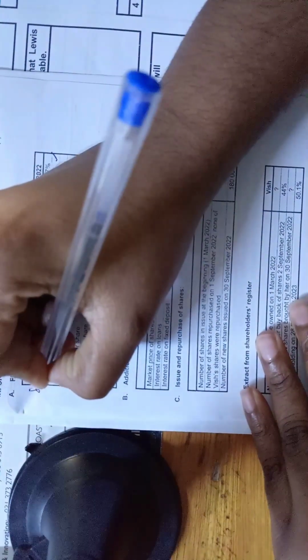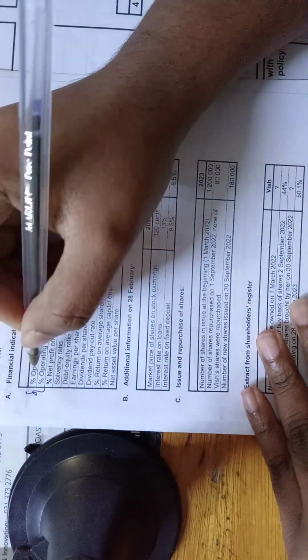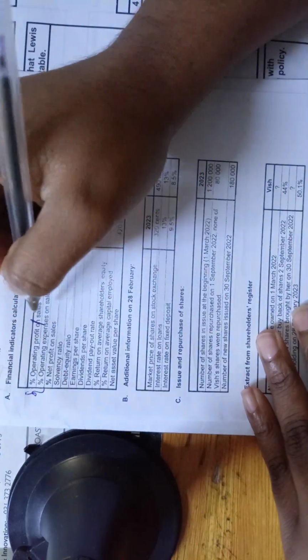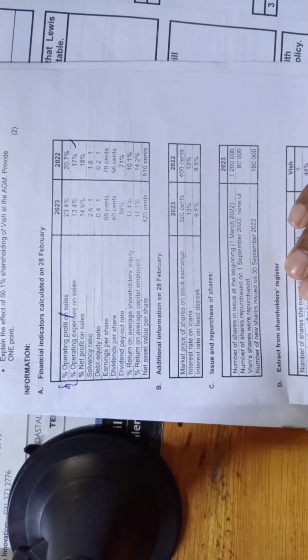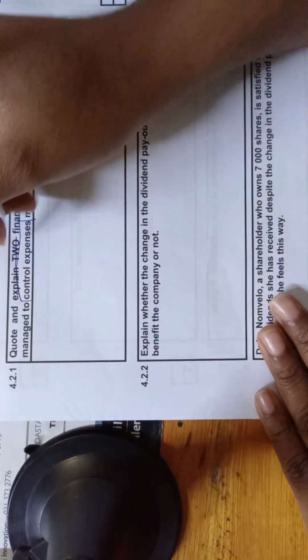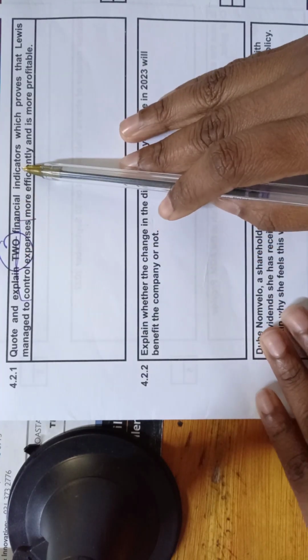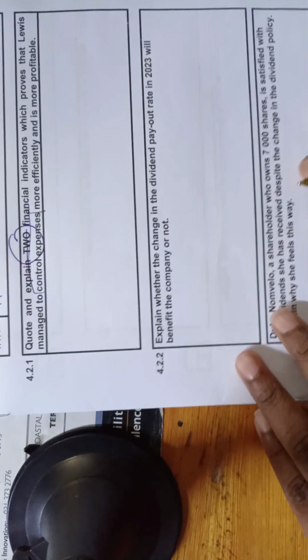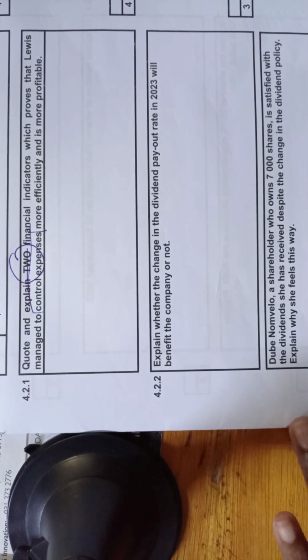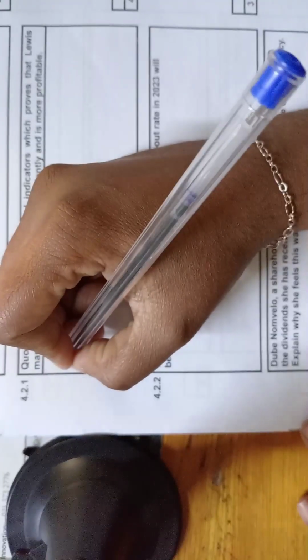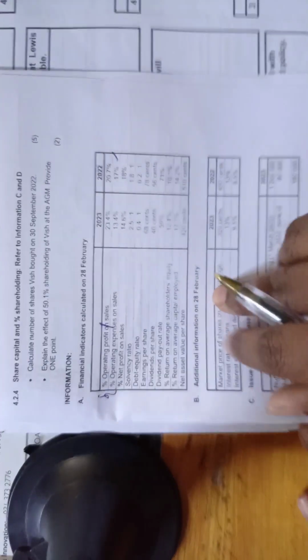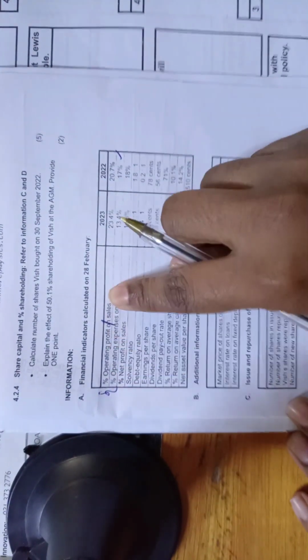So we are just going to use operating profit on sales and operating expenses on sales. Now, why am I using two ratios? Because the question specifically asks me to quote two financial indicators. Okay, so the thing that I would say is, let me just position this so you can see. I would compare now. I'm going to quote the ratio.